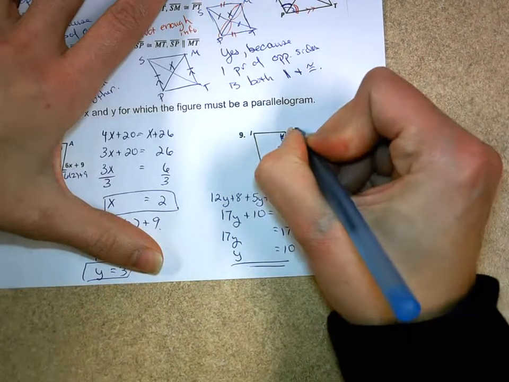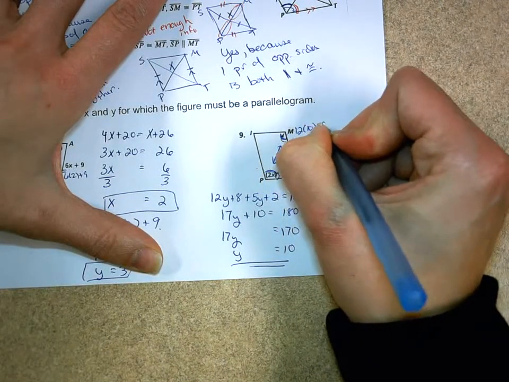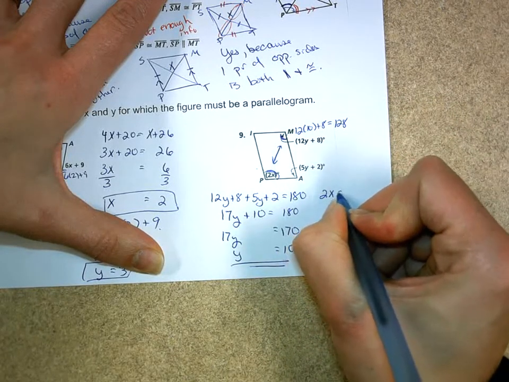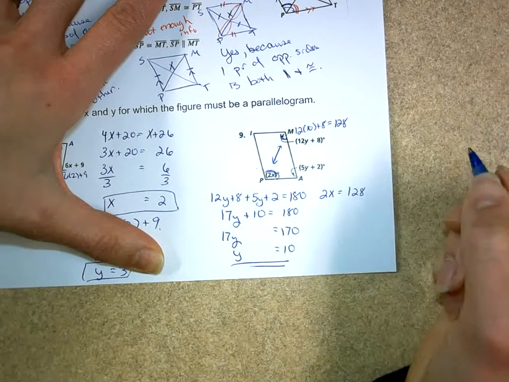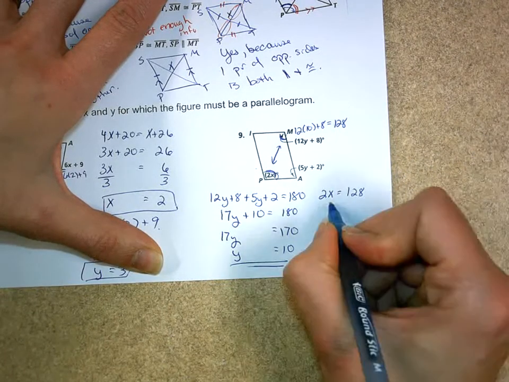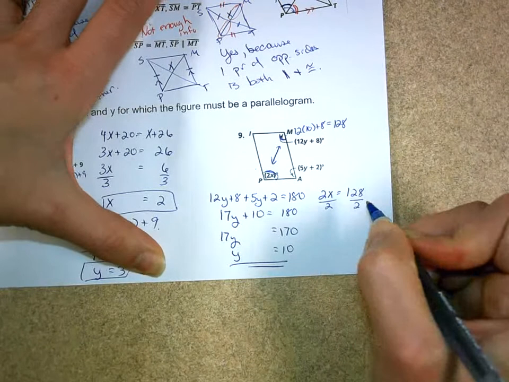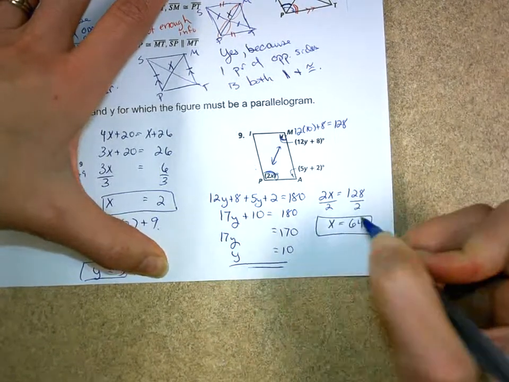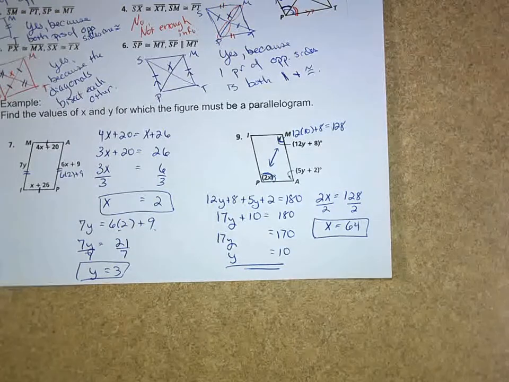So I'm going to plug in 10 up here and get 12 times 10 plus 8, which gives me 128. So I know that 2x is equal to 128. I'm going to divide it by 2. And what am I going to get? X is equal to 64.